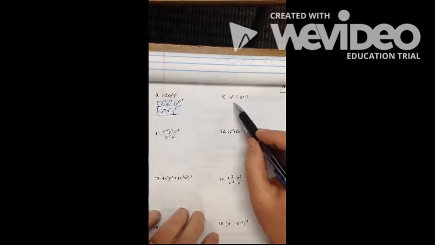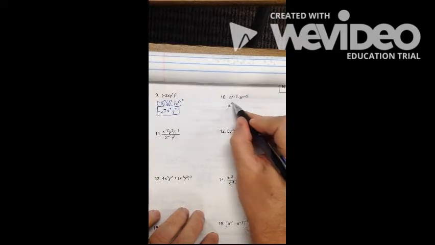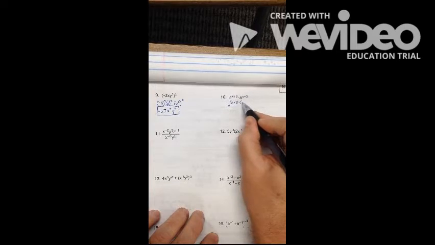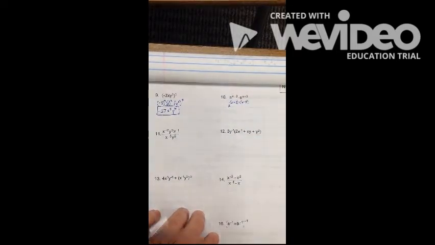For number 10, I have the same base. I'm going to add the exponents: a to the x plus 3 plus x minus 3. I'm going to add now. I want to gather like terms.